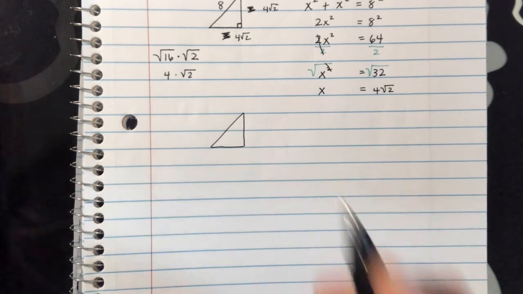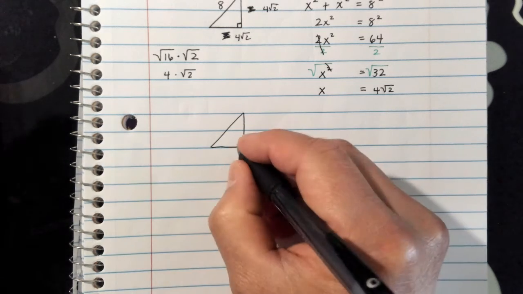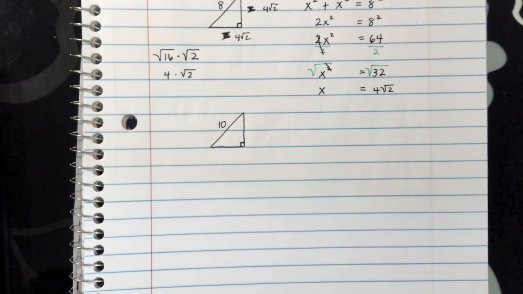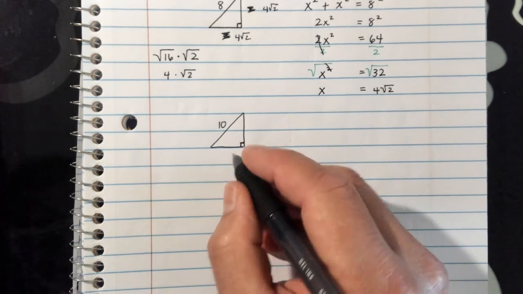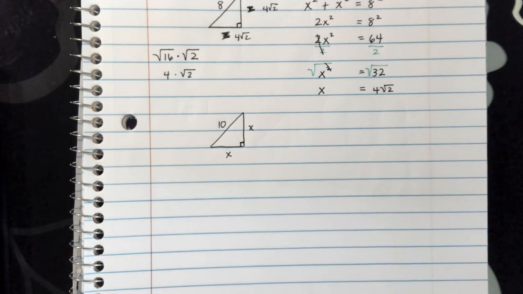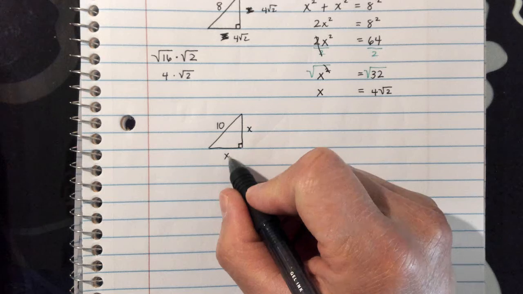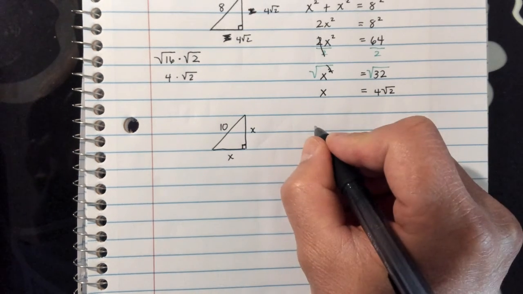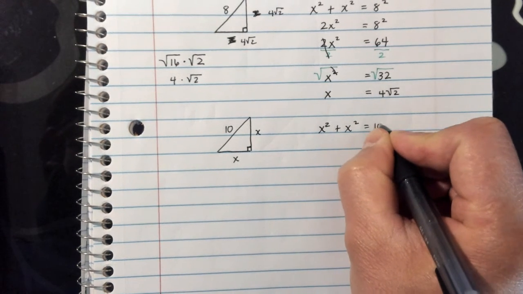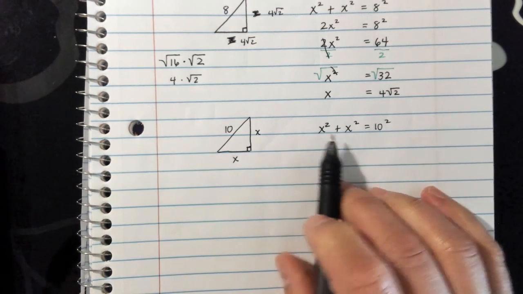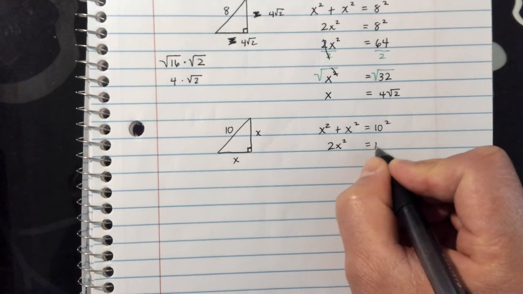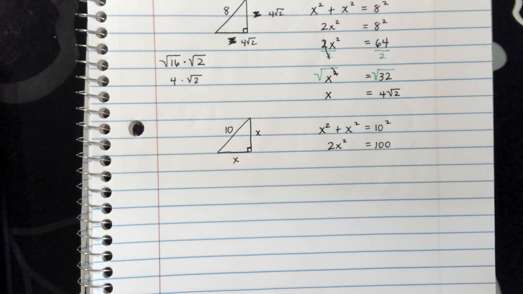What if I tell you the length of the hypotenuse this time is 10? What is the length of those two sides? Again, I'm going to call them x. Voila. And I'm going to set up the simple equation, x squared plus x squared equals 10 squared. And 1x squared plus 1x squared is 2x squared. That's 100. This time, saved you a step.